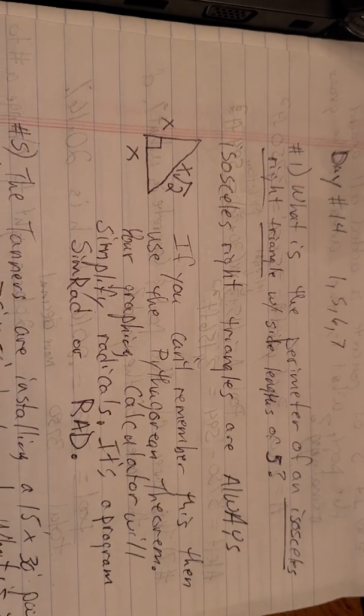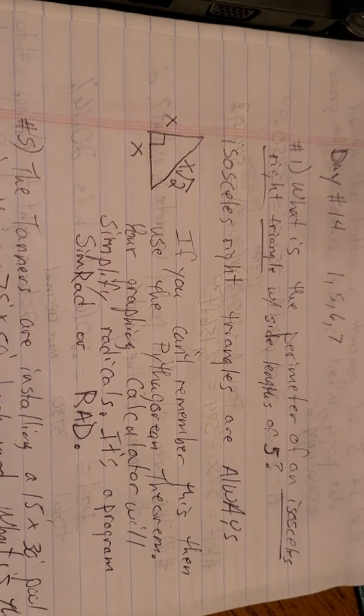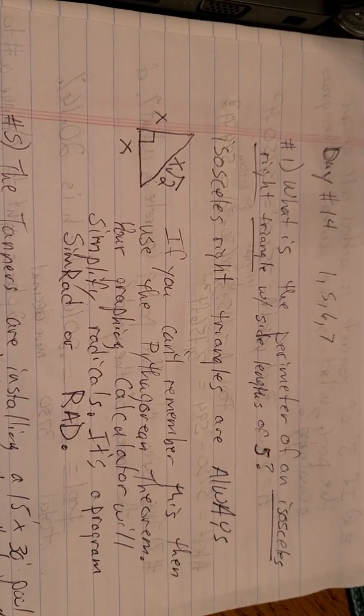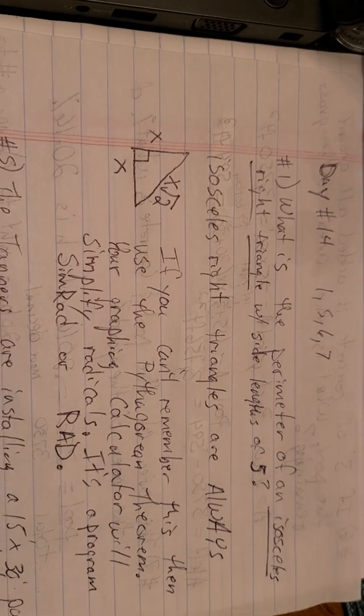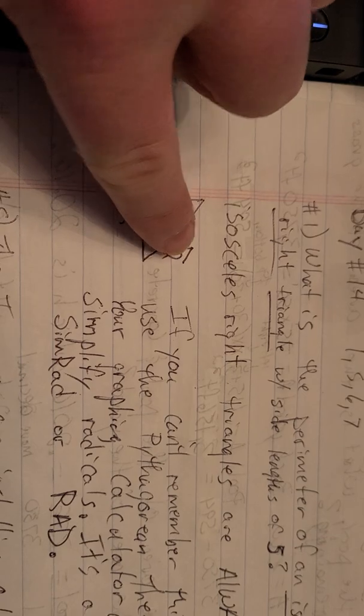If you can't remember that, just use the Pythagorean theorem, which is a squared plus b squared equals c squared. To simplify a radical, your graphing calculator will do that. It's a program. If you hit program, it's either simprad or rad, depending on which version you have. They both do the exact same thing, but one is named differently. You hit program, then enter, and type in the value. So it would have been 25 plus 25, which is 50. You would simplify the square root of 50, which simplifies to 5 radical 2.